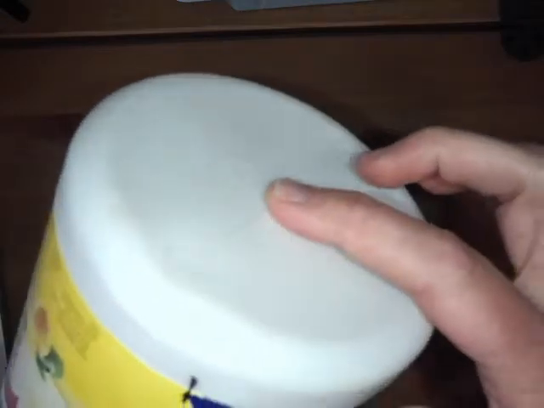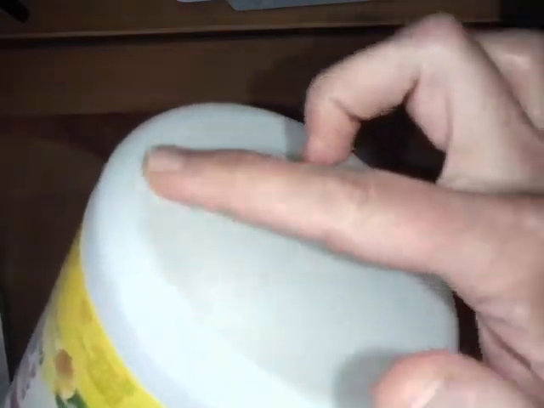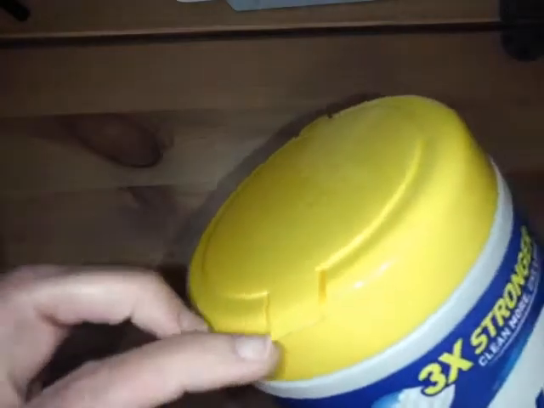Well, that's the bottom, Karen. Okay. A circle for the bottom and a circle for the top. And then the sides are just straight and flat.